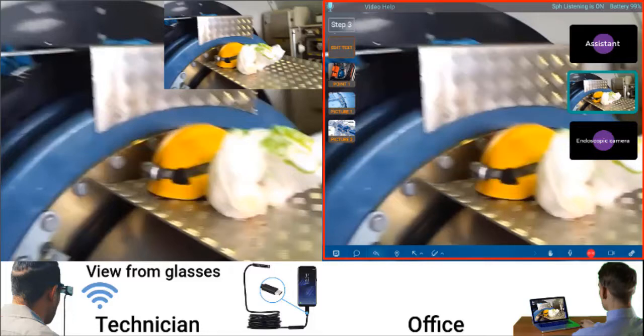This remote individual could be an assistant, a specialist, or just about anyone who's not physically present at the service location, who's probably sitting in an office somewhere and assisting the technician with the repair. The tabs on the right hand side of the right screen represent different windows or views the remote individual has access to, such as the smart glasses stream, the endoscopic camera stream, or his own desktop.